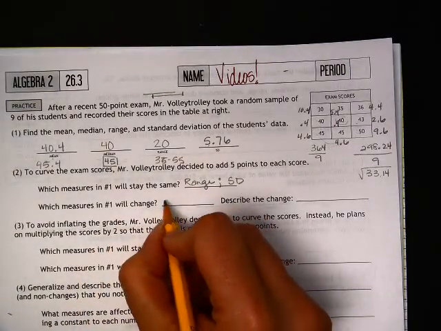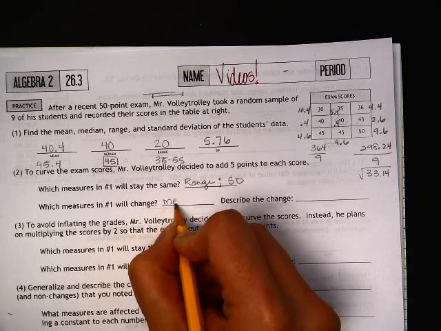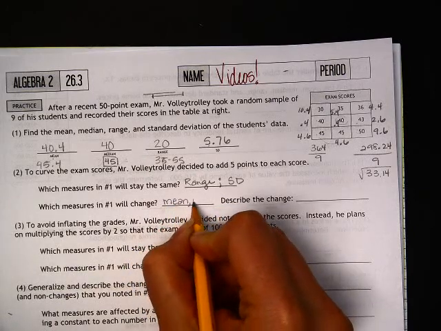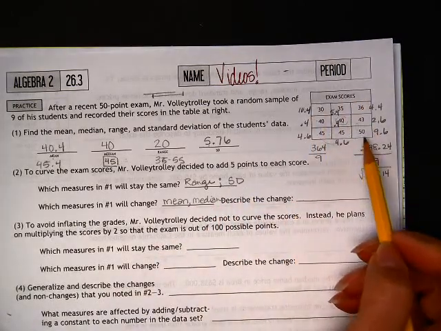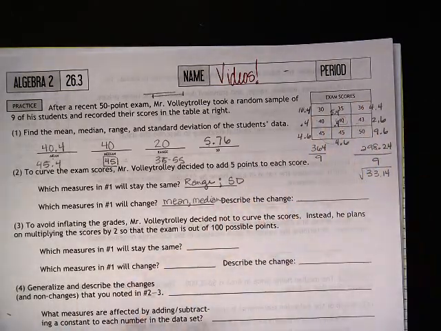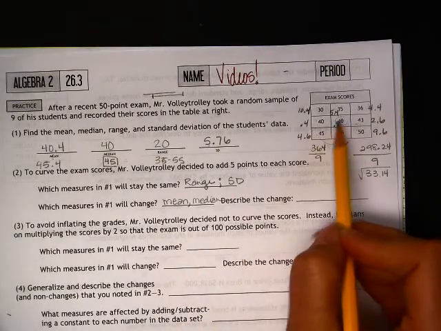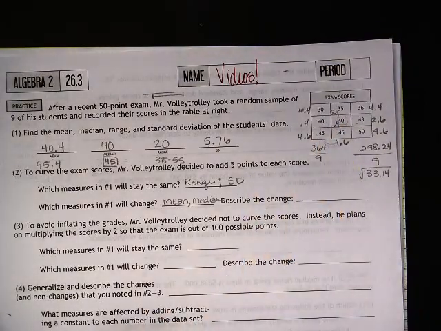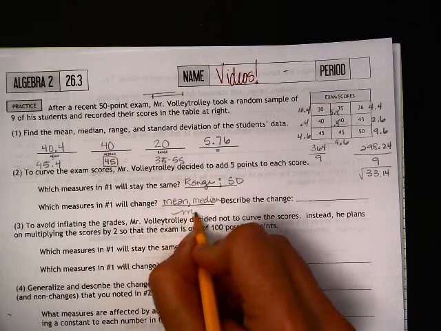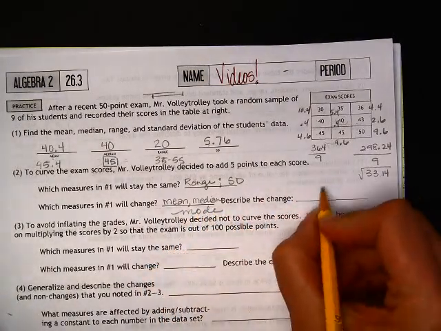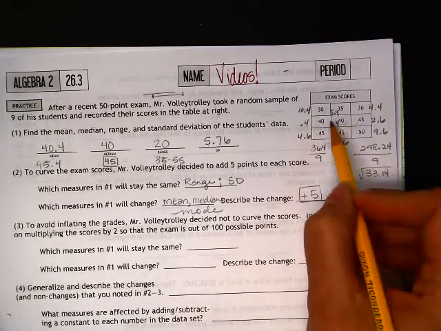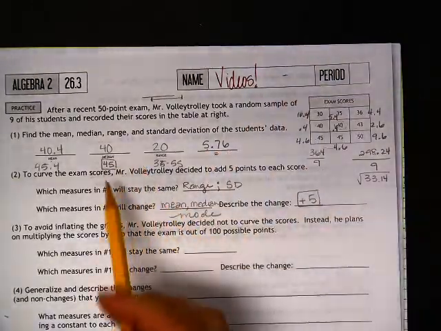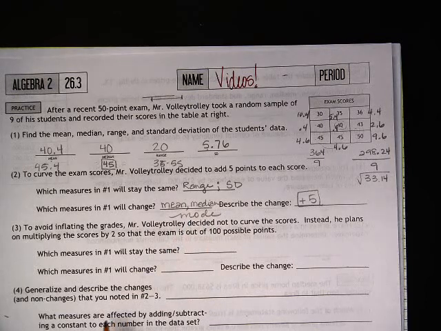It all just shifted. But the mean and the median changed. Now in this case, the mode too. So I don't have a mode listed there, but the mode would have also changed. So the mode would have been 45, and then also the other one there. So describe the change for all of them. We just add 5 to them. So just like we add 5 and move them over, these guys here also change as their answers.